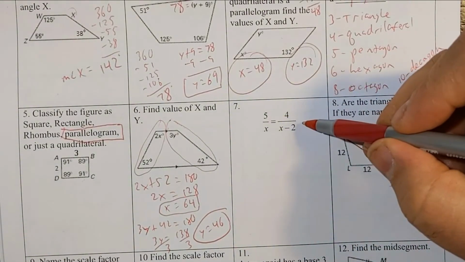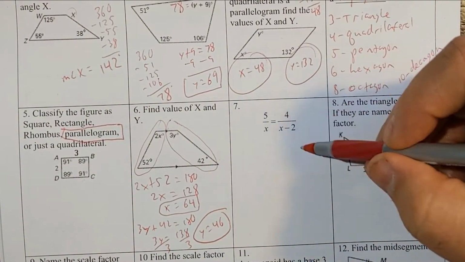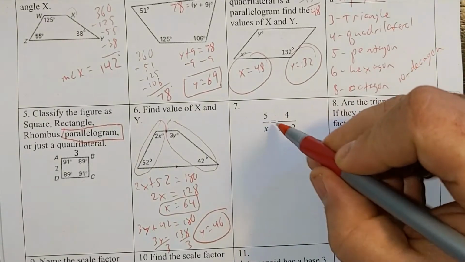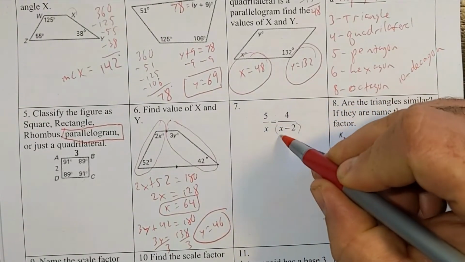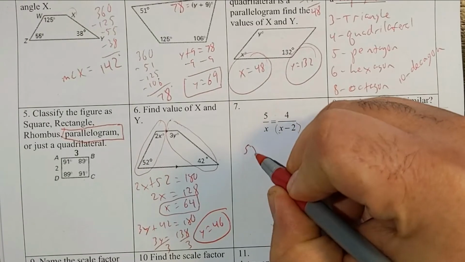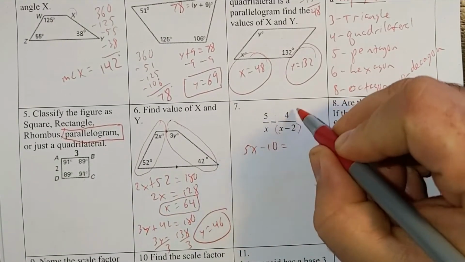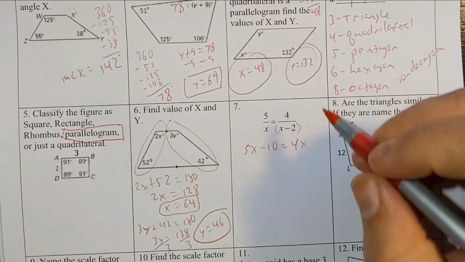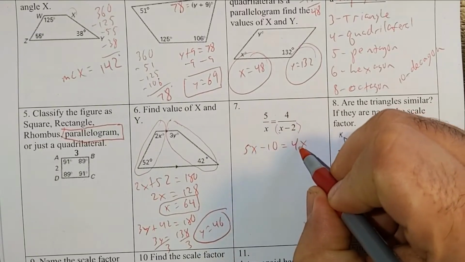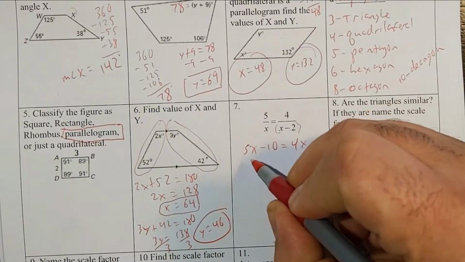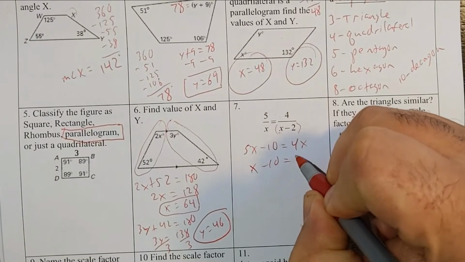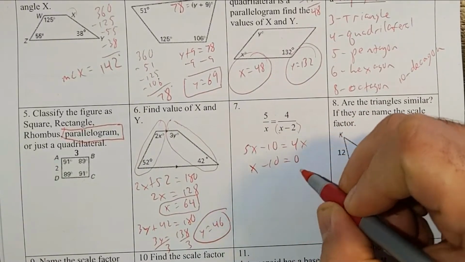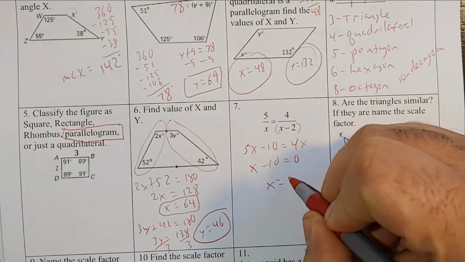On number 7, you have a proportion. 2 fractions equal to each other. Just cross multiply and solve it. So when you're going this way, remember the 5 is going to affect the x and the minus 2, so it's going to be 5x minus 10. Then this way, 4 times x, 4x. To solve it, subtract, be fair. So if you subtract 4x from both sides, it's x. And then add, and be fair, if you add 10 to both sides.